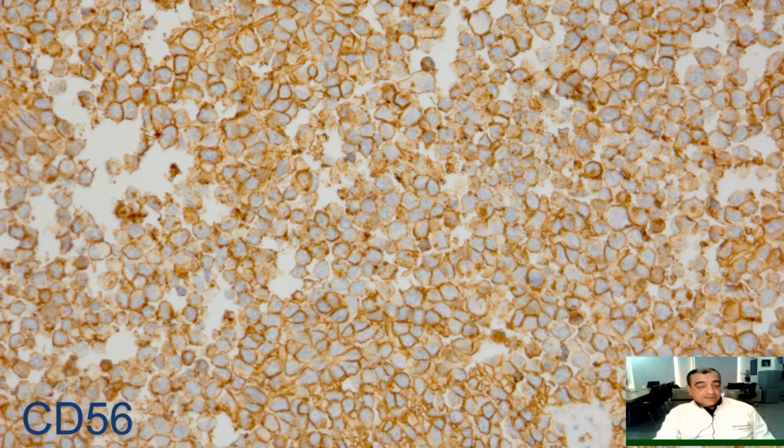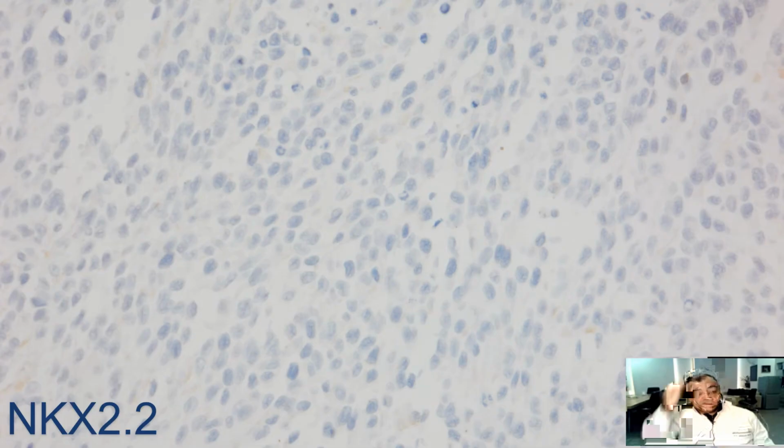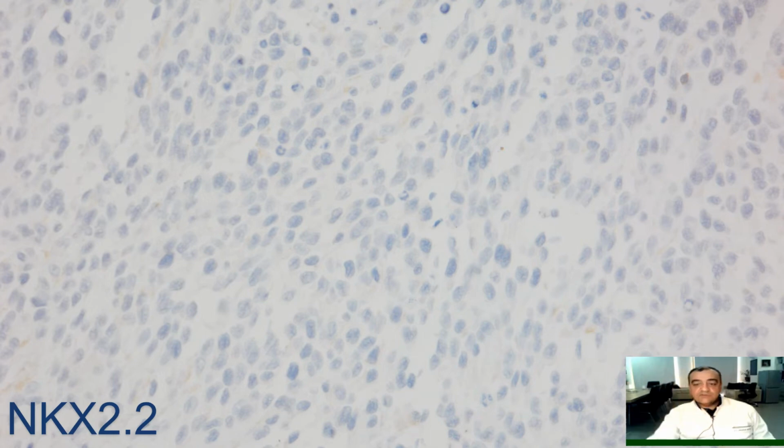So we go further and do our staining that we have already known, NKX2.2. We see that we do not have any positive nuclear staining with this antibody, so Ewing sarcoma can be excluded at this point.